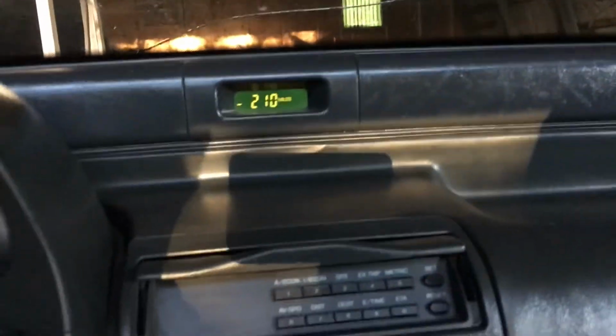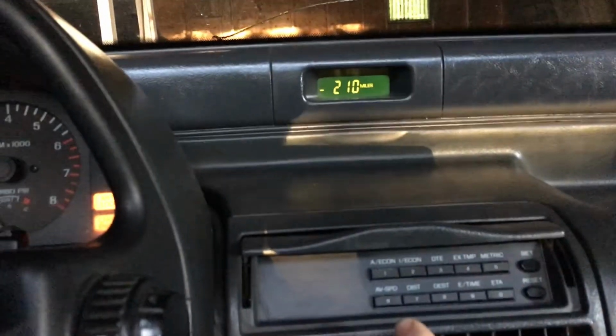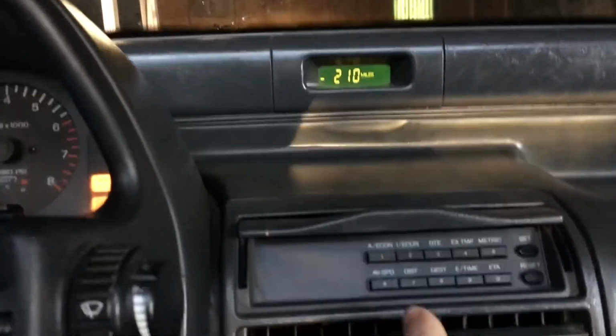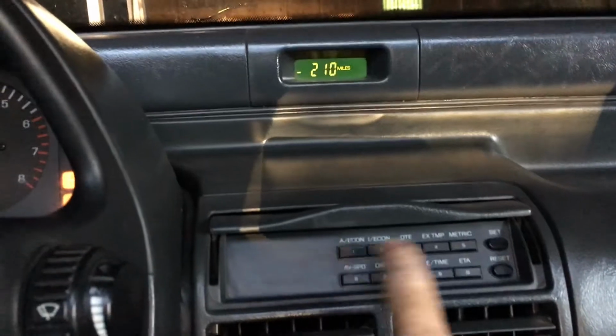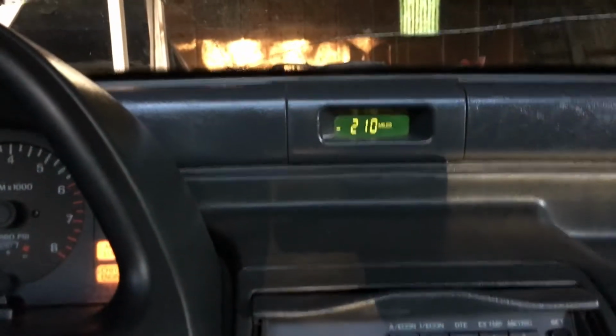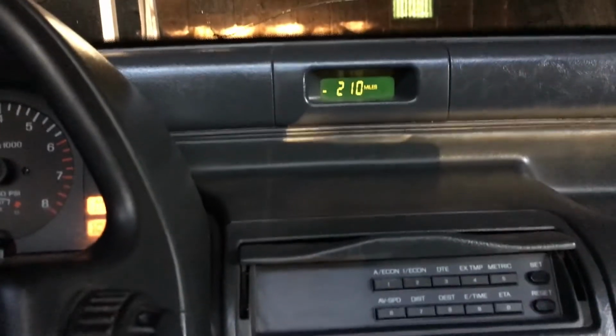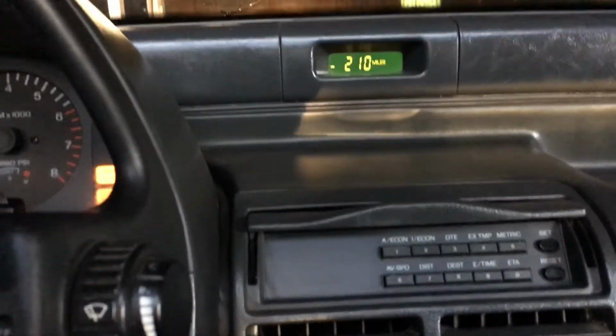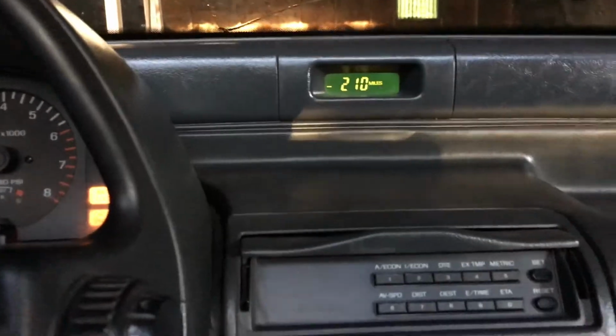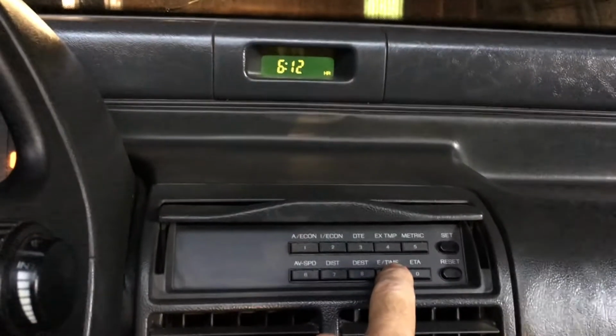What that does is it lets you know, let's say grandma's house is 100 miles away. So you type in destination, set, 100, set, and it will actually put in the 100 miles, and then it'll count it down for you. So you can actually see how far you've gone.